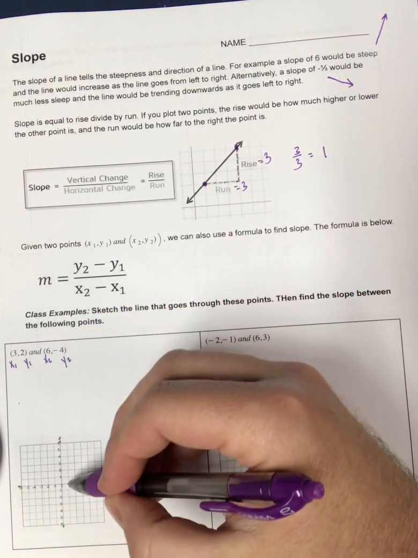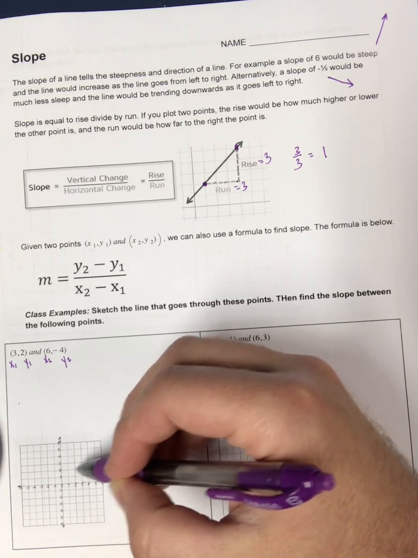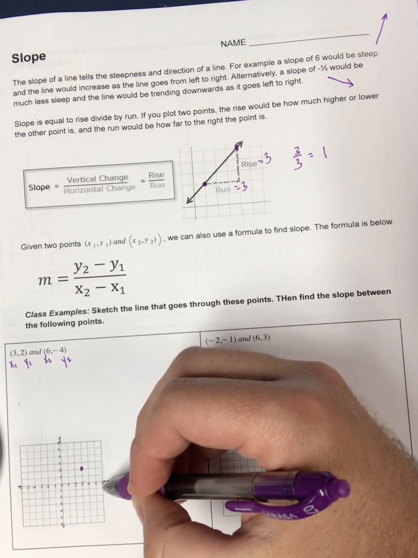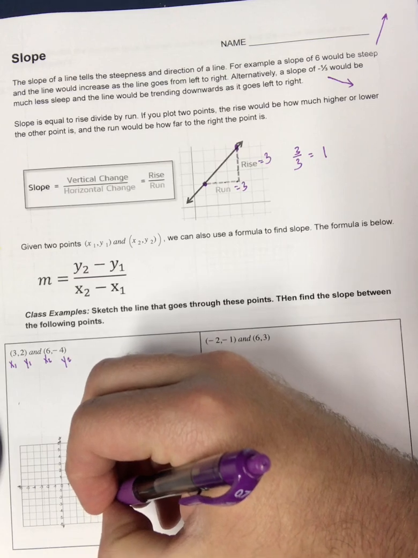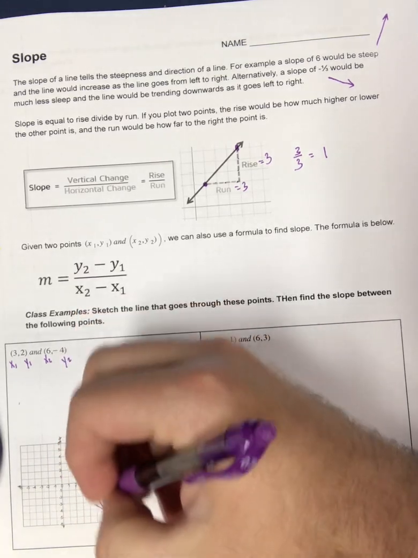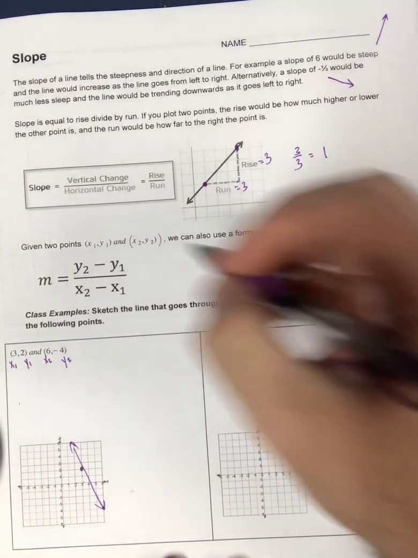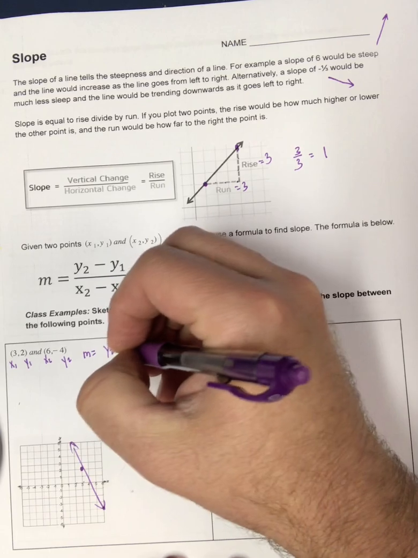3, 2 would be 1, 2, 3, 1, 2 right there. And 6, negative 4 would be 1, 2, 3, 4, 5, 6, then down 4, 1, 2, 3, 4. So we are talking about the line that goes like this. The slope of that line. I can tell already it's going to be negative. So I'm going to do this with the formula just so you can see how that works.